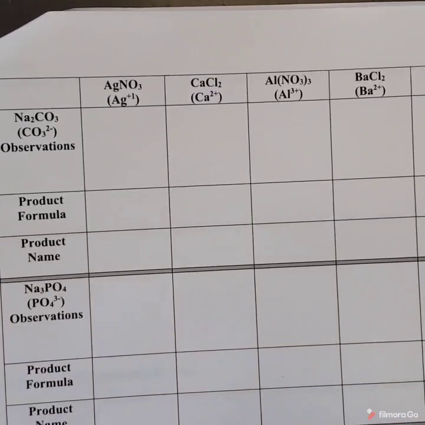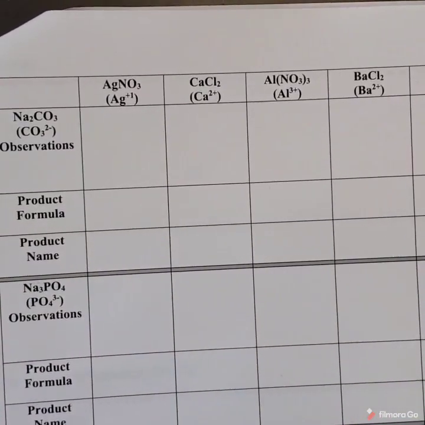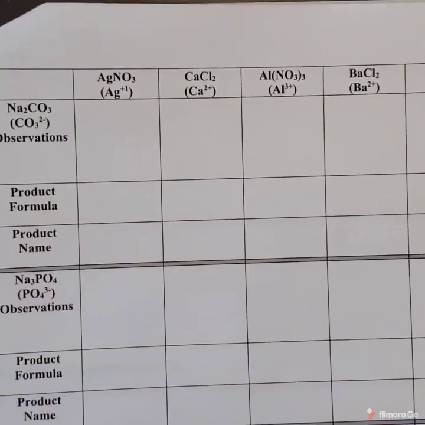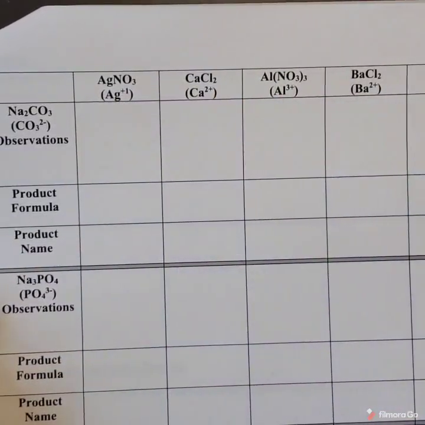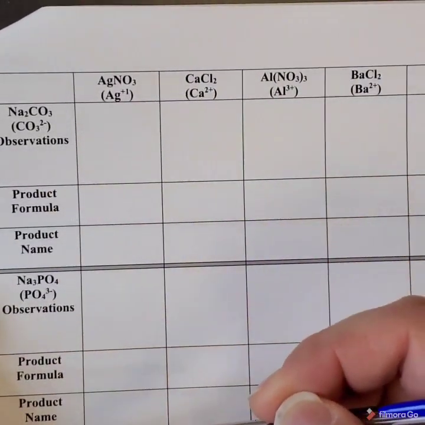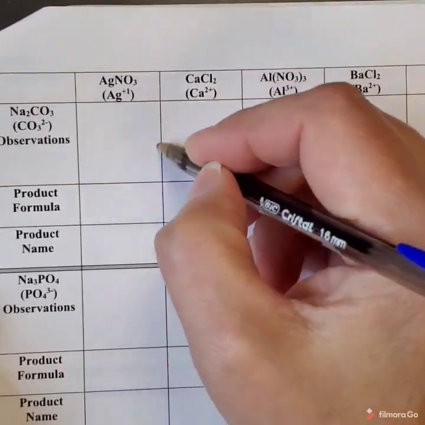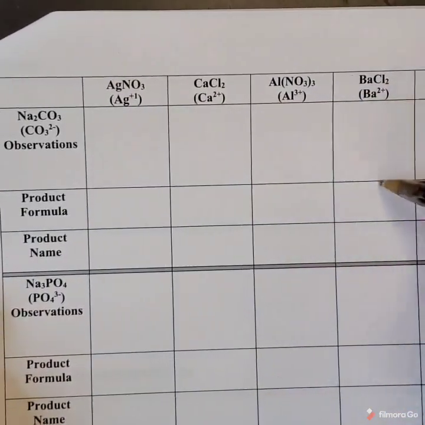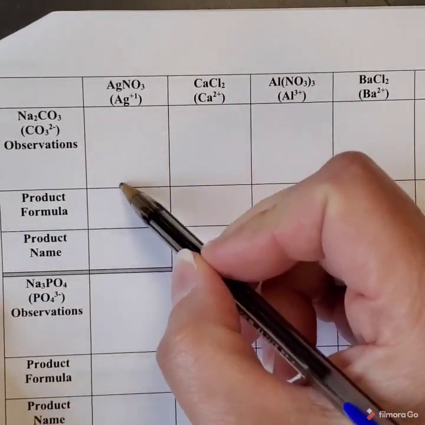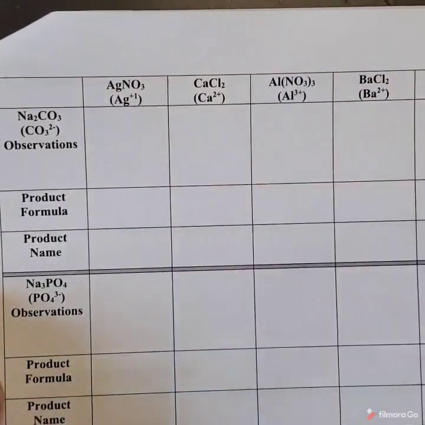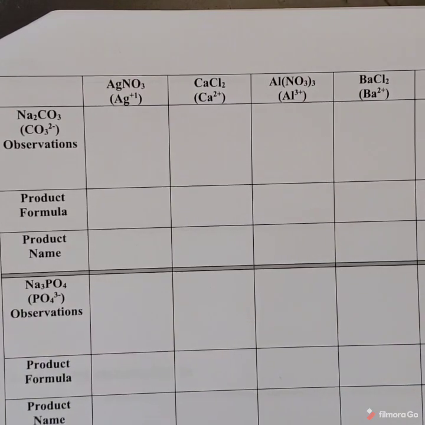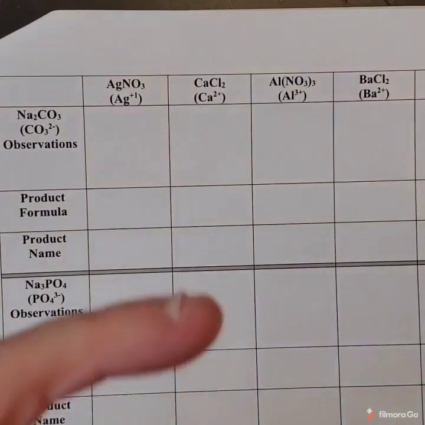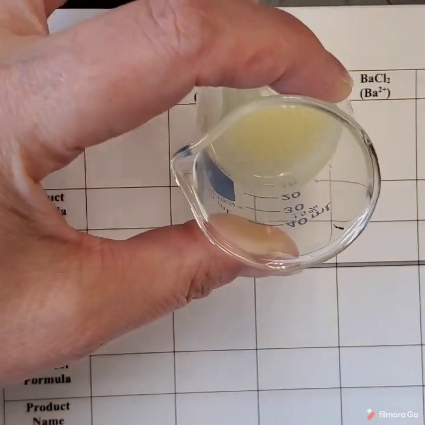All right, and then for the final thing, we need to talk about how you're going to fill out the chart. These are the chemicals that were along the top. These are the chemicals that were along the side. This is where the reaction occurred. So these would be like my little beakers, the bigger squares. In this square here, you're going to write the observations for the silver nitrate and the sodium carbonate. It's the first one in that upper corner of the grid. So this is what it was, okay?